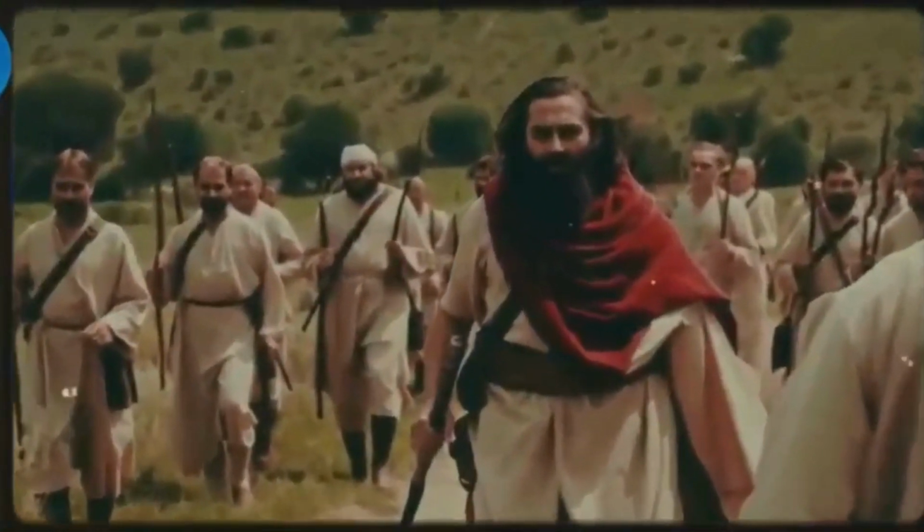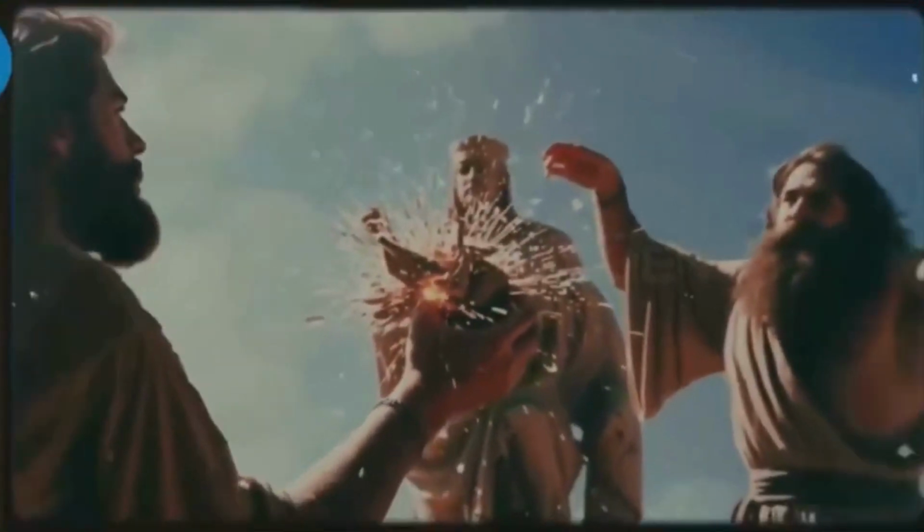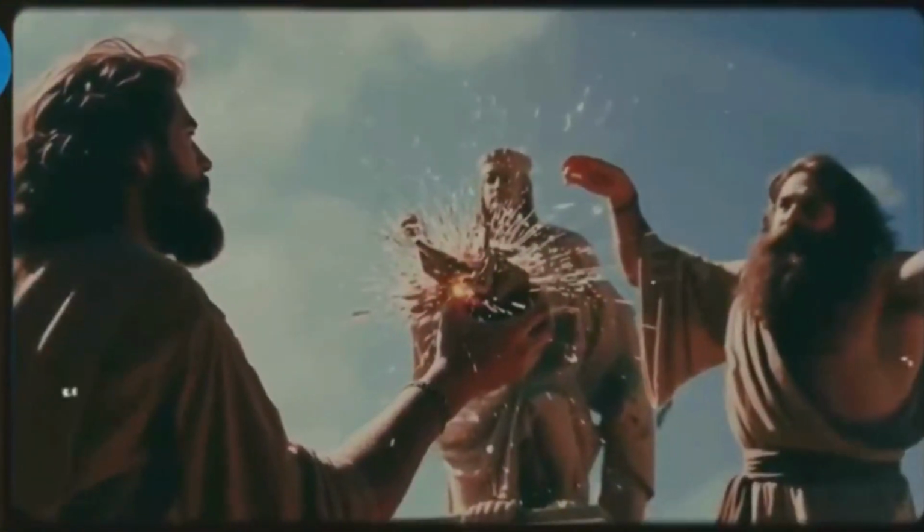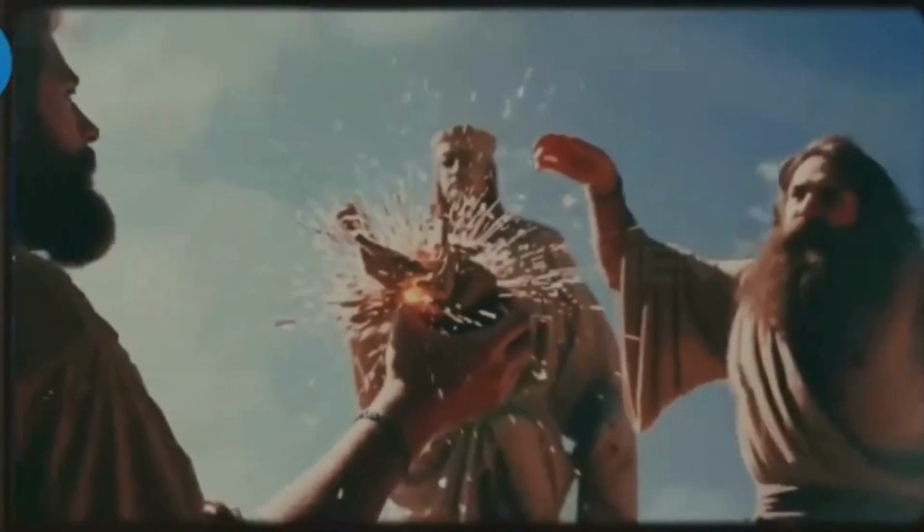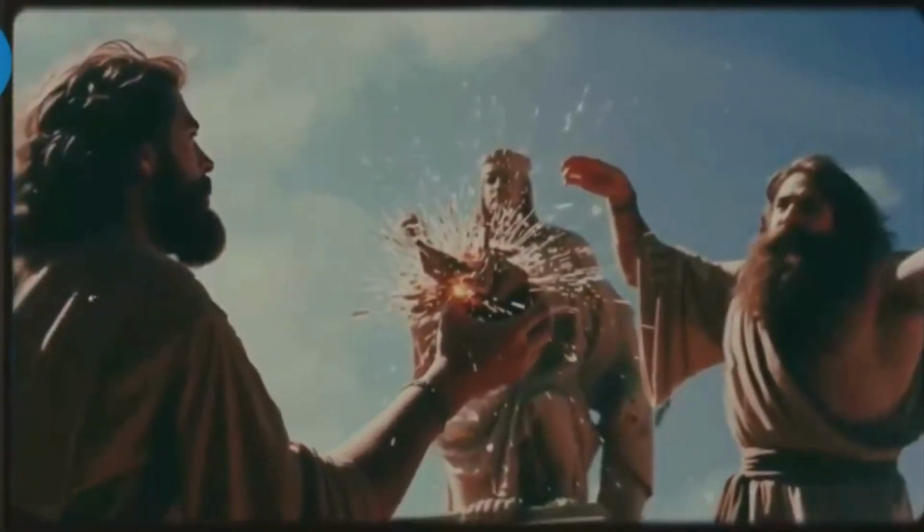When the twins were born, they couldn't have been more different. Esau emerged first, red and hairy, grabbing life with both hands. Jacob followed, his hand gripping his brother's heel.